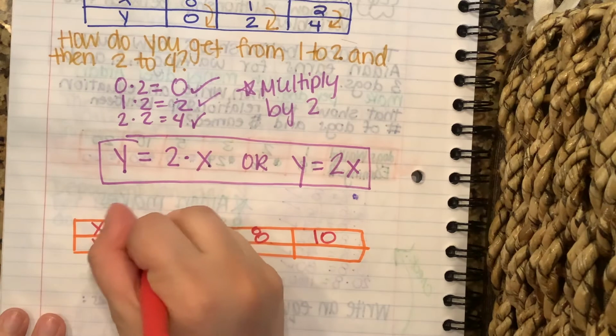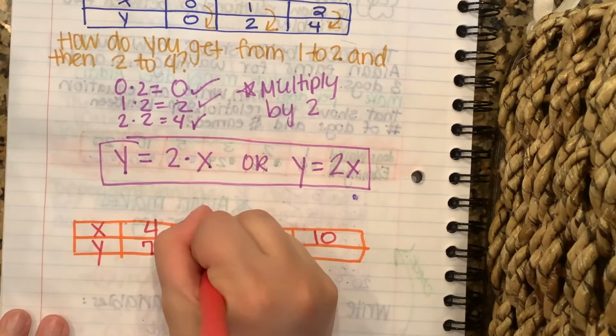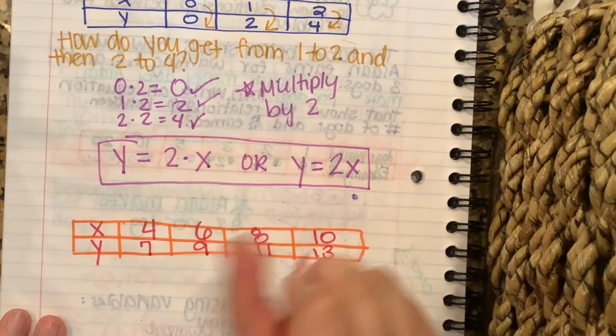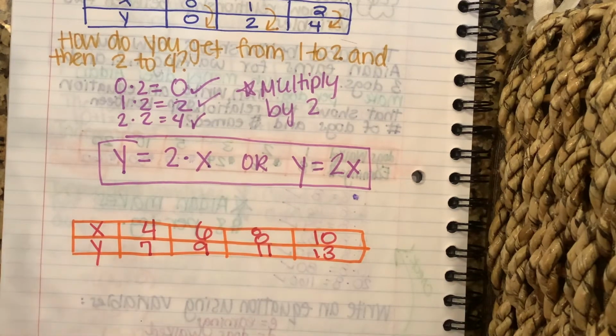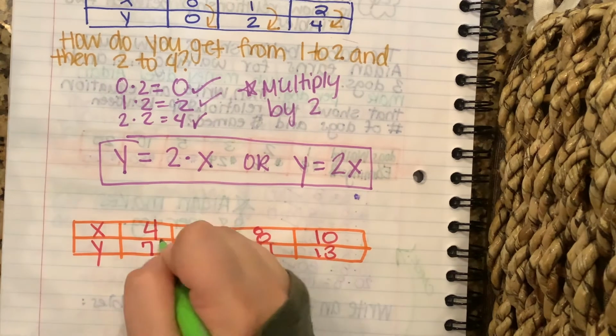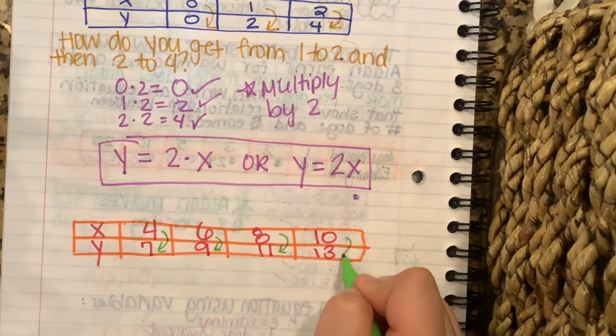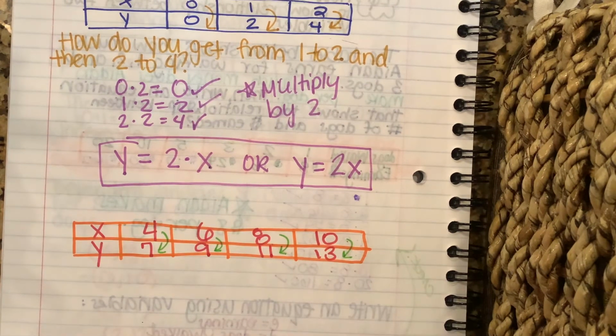And for my y's, I have 7, 9, 11, and 13. So some prime numbers in there to think about. I would eliminate multiplication, thinking, what other operations could I use here? How did I get from 4 to 7? Then 6 to 9, then 8 to 11, then 10 to 13. We're looking for that common pattern.